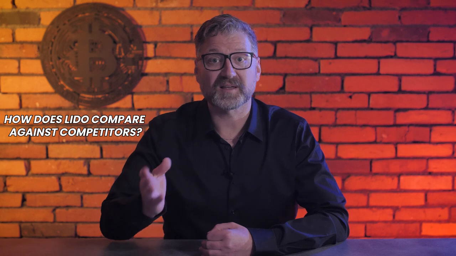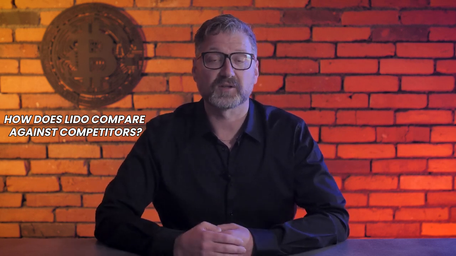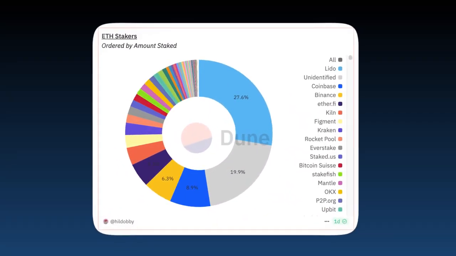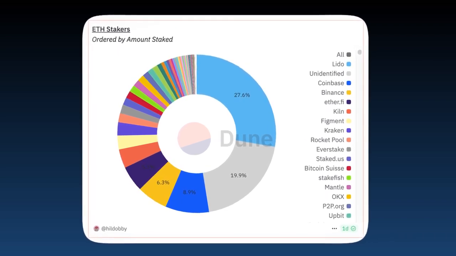But with that said, how does Lido compare against competitors that offer similar value proposals and allow you to stake your crypto? Well, in my opinion, this is by far the best platform. And here's why. Lido's dominance in the liquid staking market is partly because of its first mover advantage, but it's also a testament to its innovative approach and execution. As the largest liquid staking provider for Ethereum, Lido has established itself as the go-to solution for users seeking efficient staking solutions.